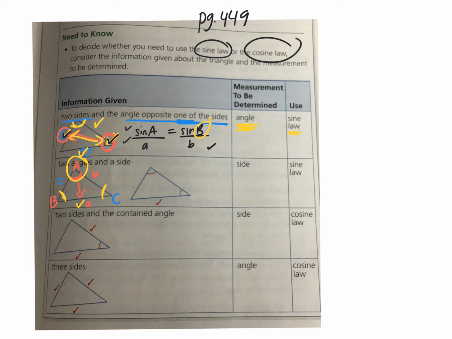How would you find angle A first? Yep. Right, add up the two angles and then take that away from 180 because the interior angles in a triangle add up to 180. Remember this now? So we would use sine law, and you would be finding a side length.